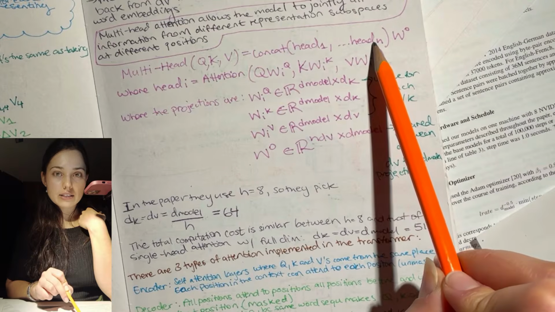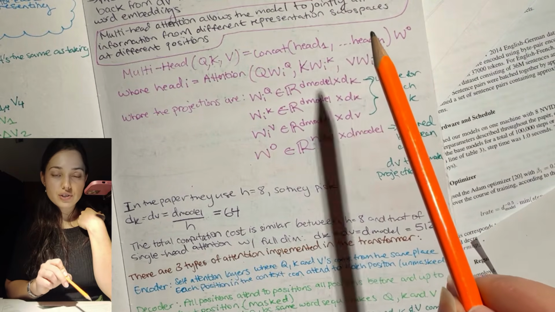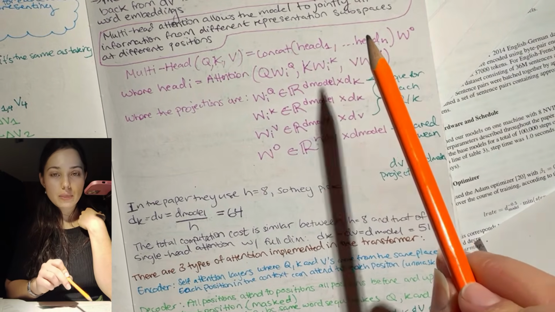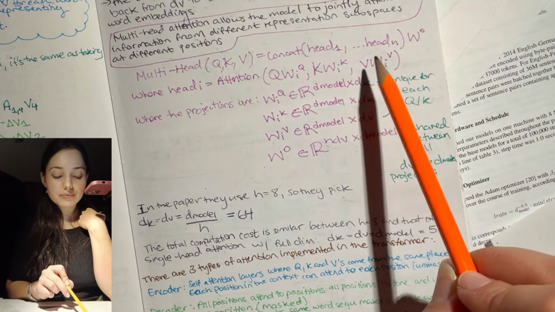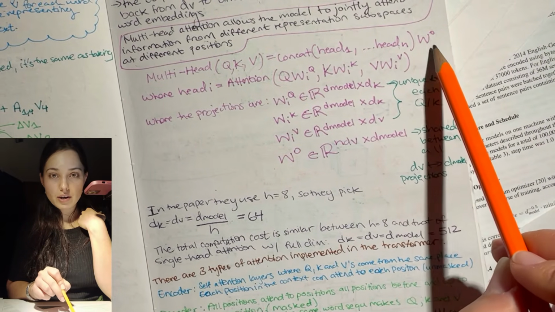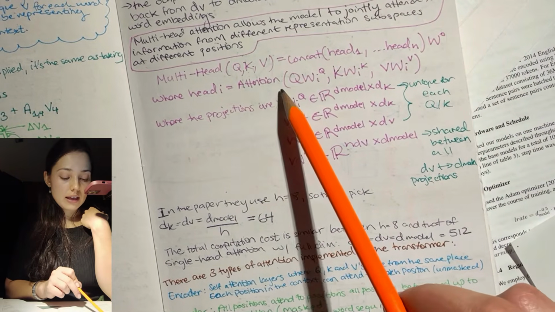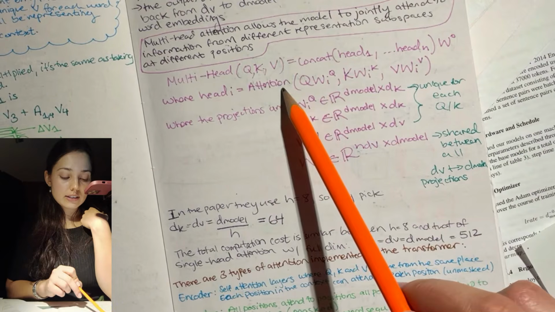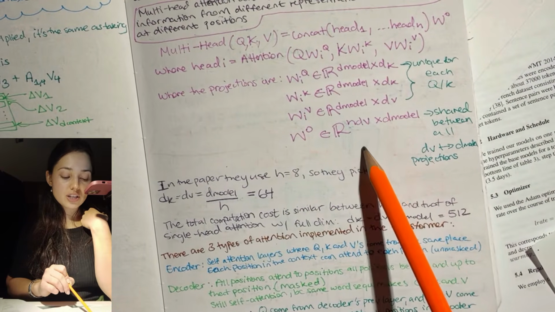And then we concatenate together at the end after we've calculated how much shift in DV space is required. And then we apply this matrix to map it from DV space to D model space so we can add it to our word embeddings. Each head is an attention block. And then again, talking about the model dimensionality.